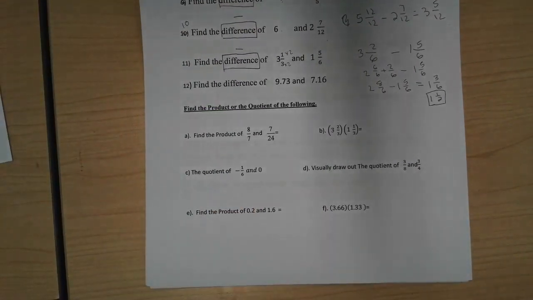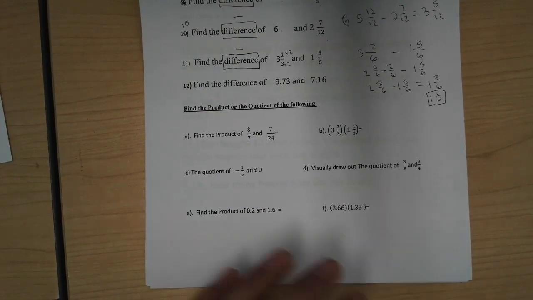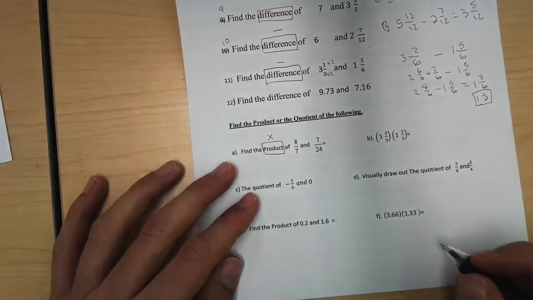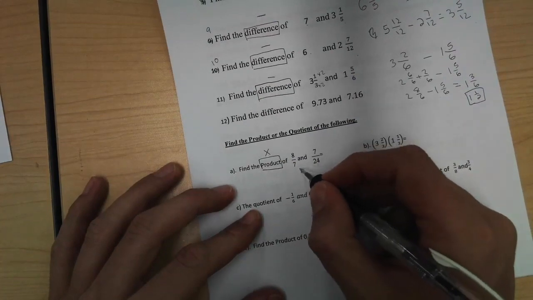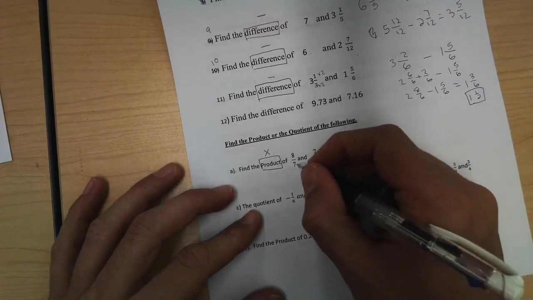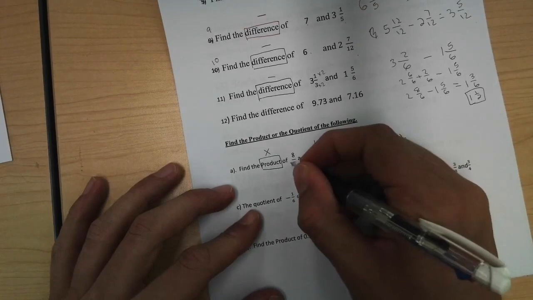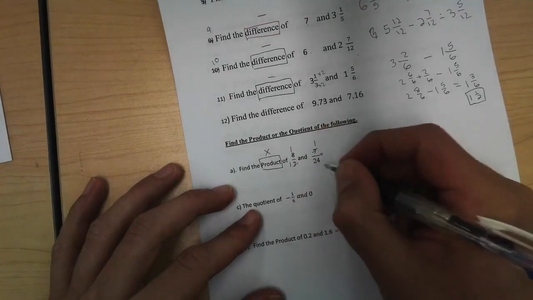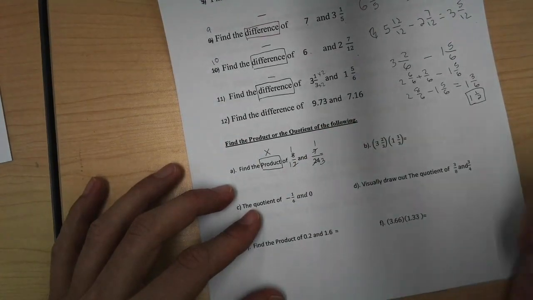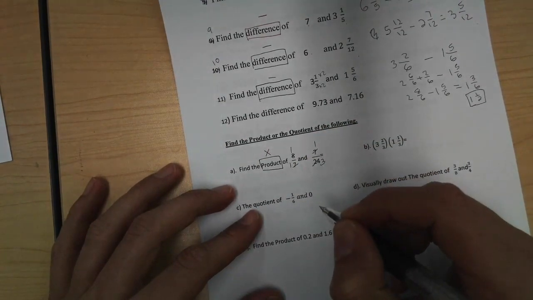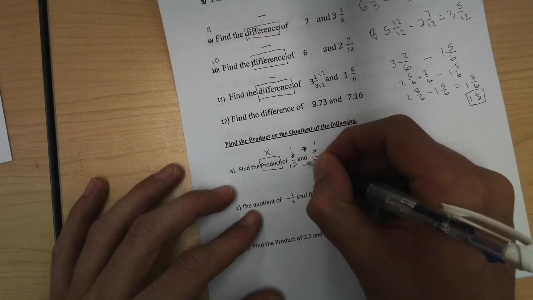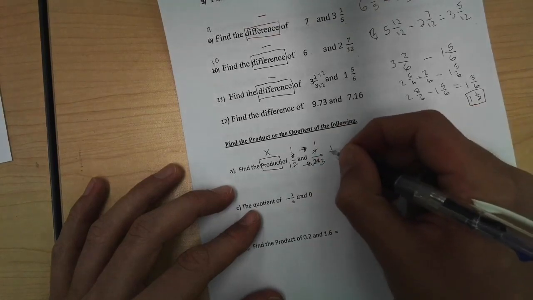All right, find the product of 8 over 7 and 7 over 24. Product means multiply. So I'll start off by using cross products here to simplify. I get 1 and 1, that's really nice. Then I'll do it opposite here. I get 1 and 3. Now, remember, when you multiply fractions, you multiply straight. To get 1 over 3.